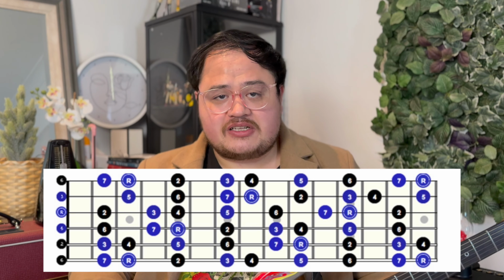Now for this example, you will need to know the notes along your top 2 strings. So this is the E string and the A string. Now, if you don't know these notes, I'm going to show you a really easy way to get them down super fast. Now, as a note, if you already know these, feel free to skip ahead to the next chapter.